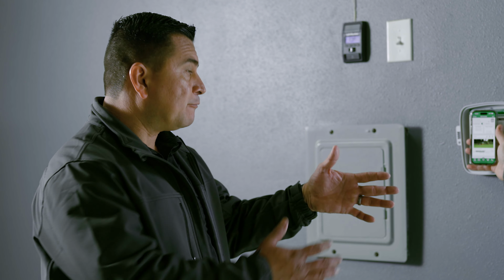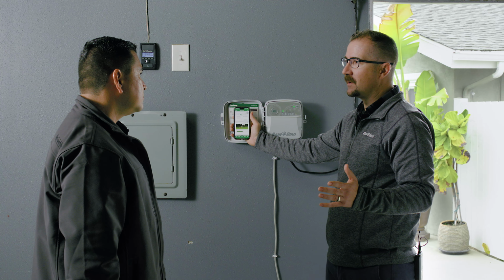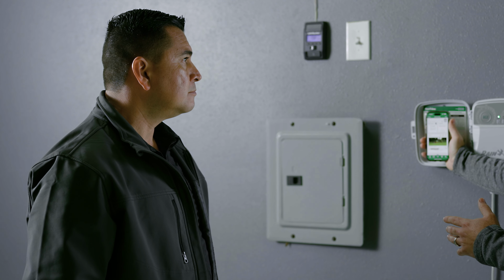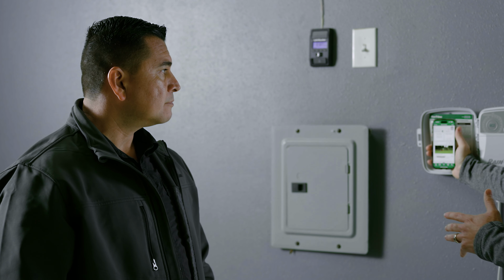Does that mean I have to be right in front of the controller to be able to access it? You could actually move around within about 30 feet away from the controller. You could walk around the house, you could walk around the controller, and you'll still be connected. You don't need to be right next to the controller to make changes.